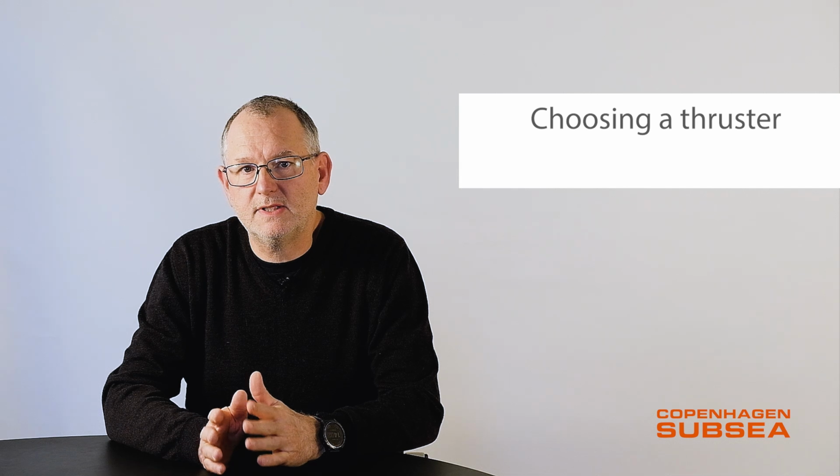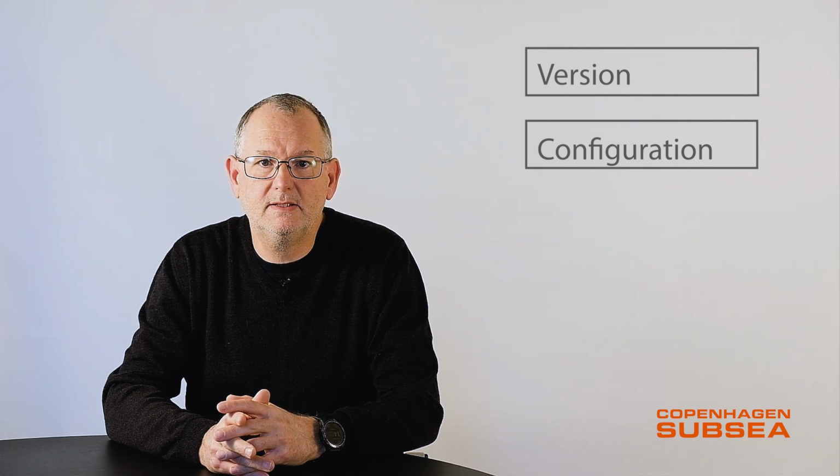When choosing a thruster, it comes down to three main decisions. The version, which refers to the size of the thruster. The configuration, which involves the propeller and mounting design. And finally, the number of turns, a standard defined by Copenhagen Subsea that determines the motor required voltage and current in order to deliver the required RPM and thrust at a given power. These choices directly affect the thruster's performance and efficiency. Additionally, consideration should be made for how the thruster will be mounted and whether there are any specific cable size requirements. But we will talk about those later.